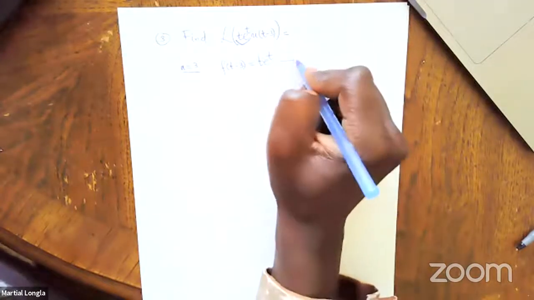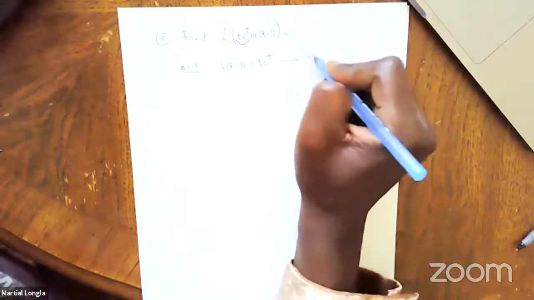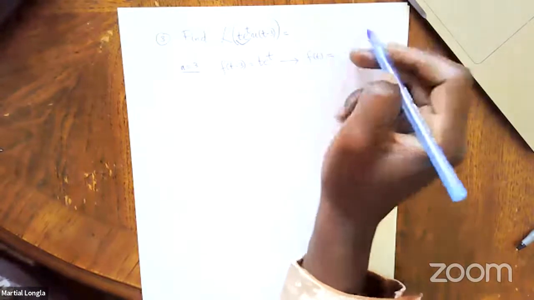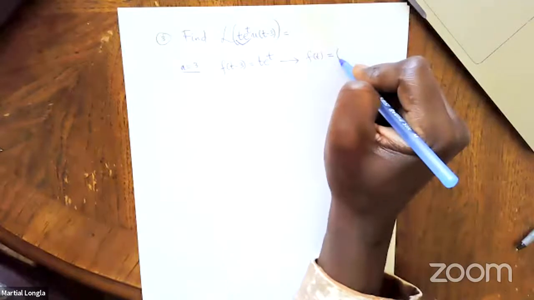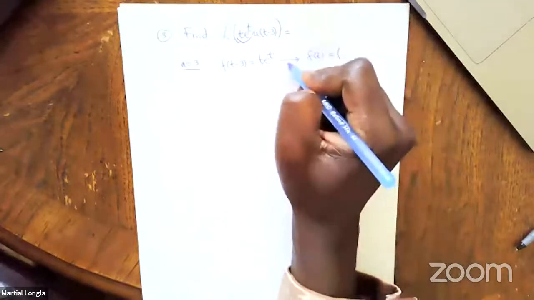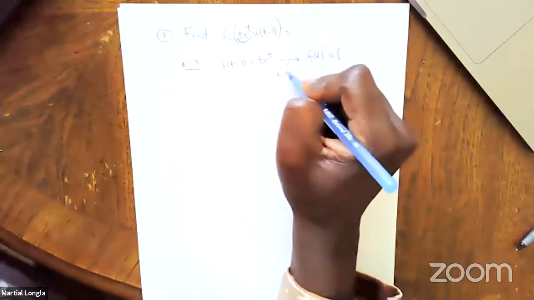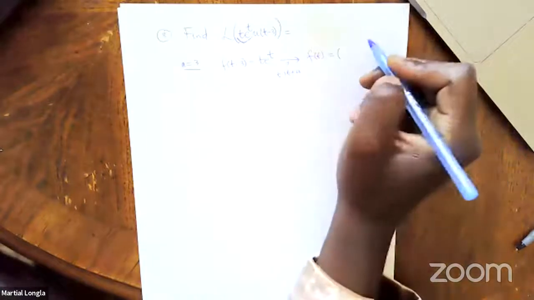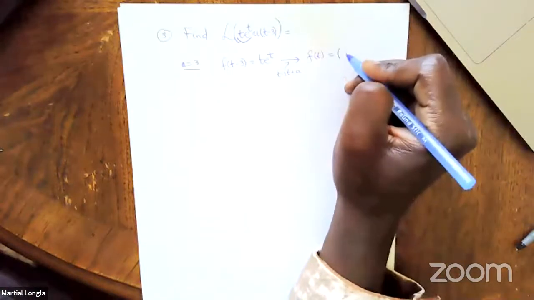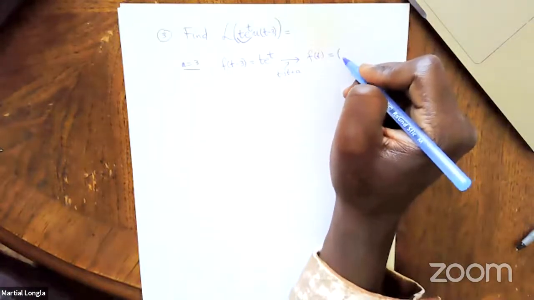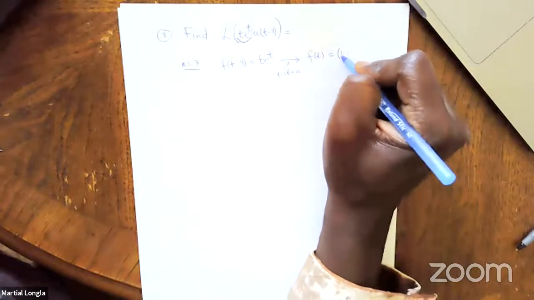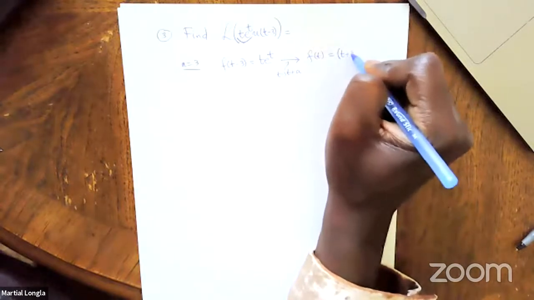And then if that is f of t minus 3, what is f of t? That's where we say replace t by t plus a. Would it be t plus 3 times e to the t?